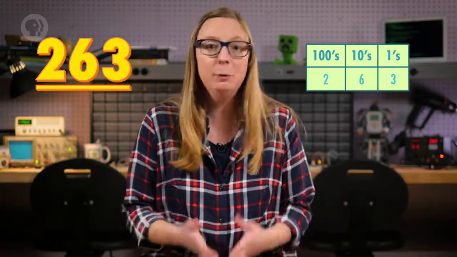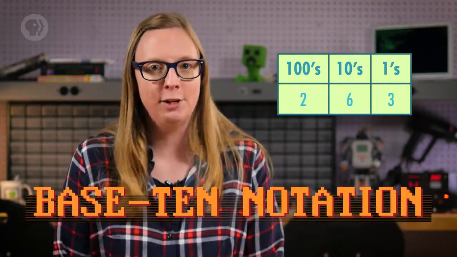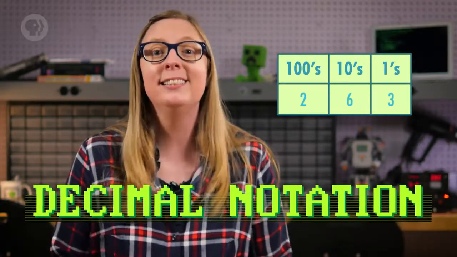For example, let's take the number 263. What does this number actually represent? Well, it means we've got two 100s, 6 10s and 3 1s. If you add those all together, we've got 263. Notice how each column has a different multiplier. In this case, it's 100, 10 and 1. Each multiplier is 10 times larger than the one to the right. That's because each column has 10 possible digits to work with, 0 through 9, after which you have to carry one to the next column. For this reason, it's called base 10 notation, also called decimal, since deci means 10.